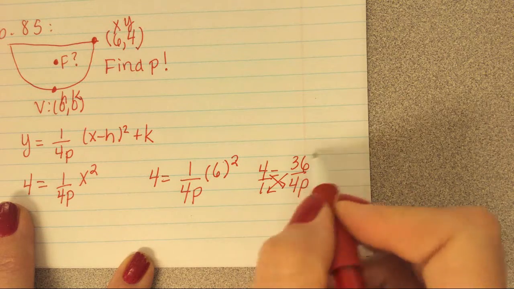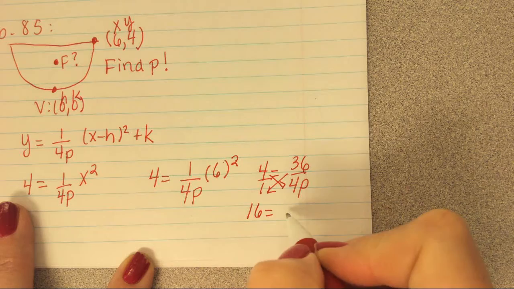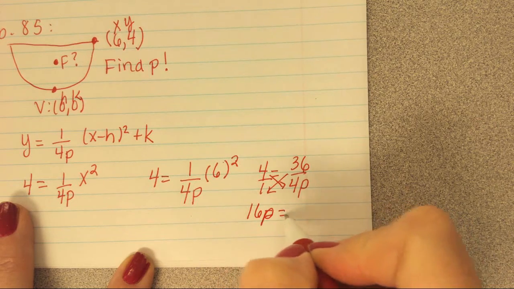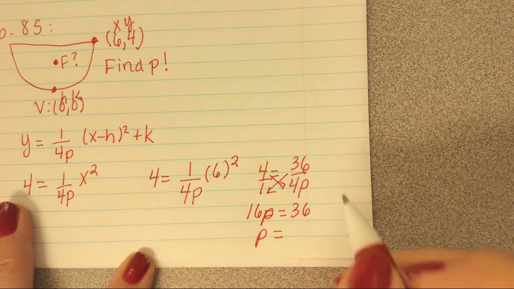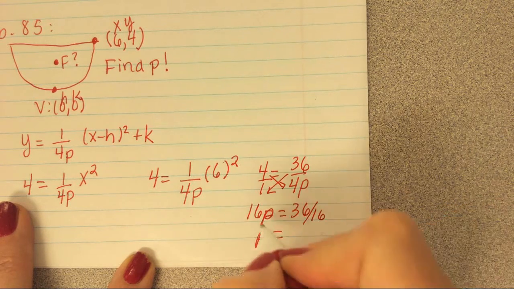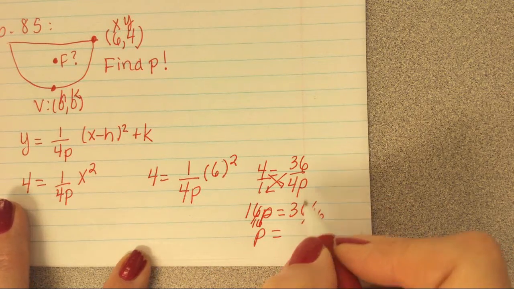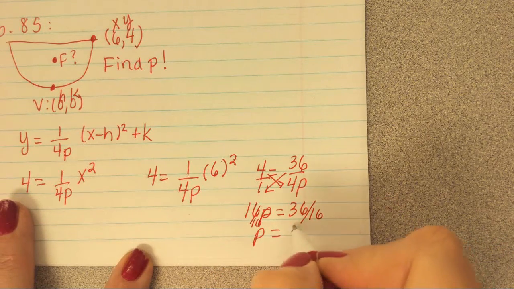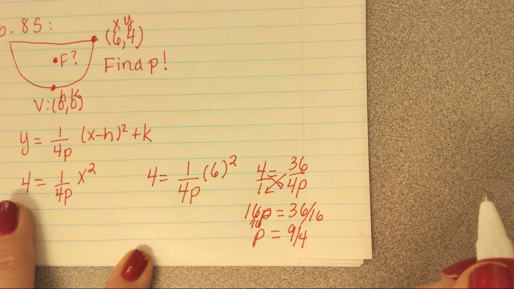We can also just cross multiply here to find p. So I have 16p equals 36. And so p then is going to be 36 over 16. And then that reduces down to what? 9/4. So the p value has to be 9/4.